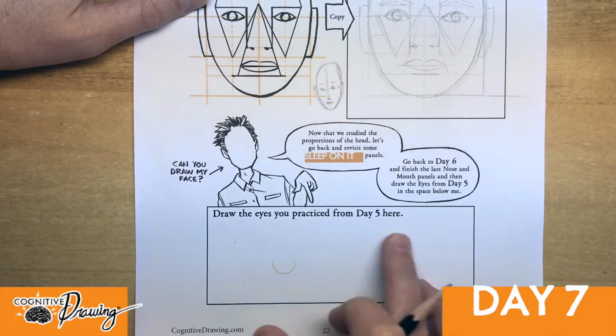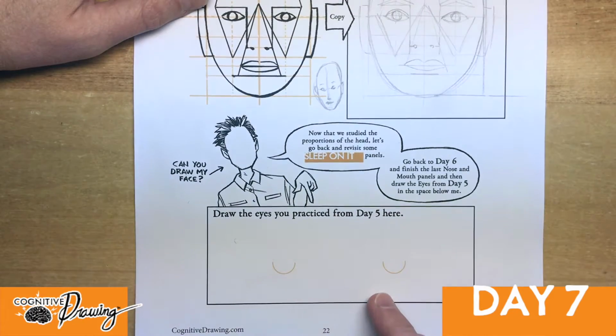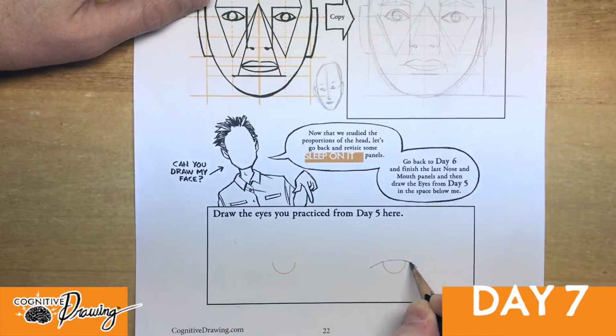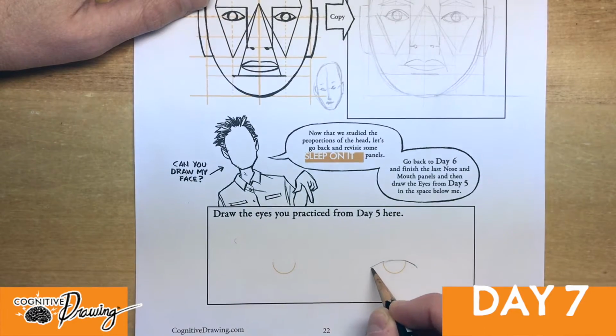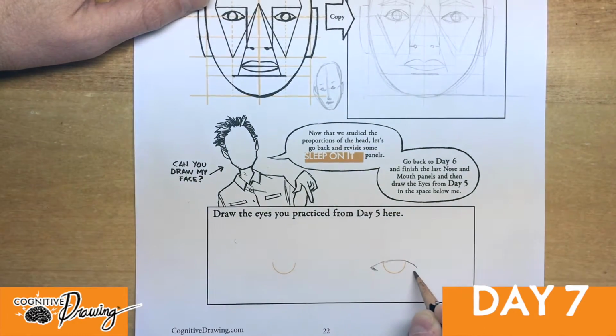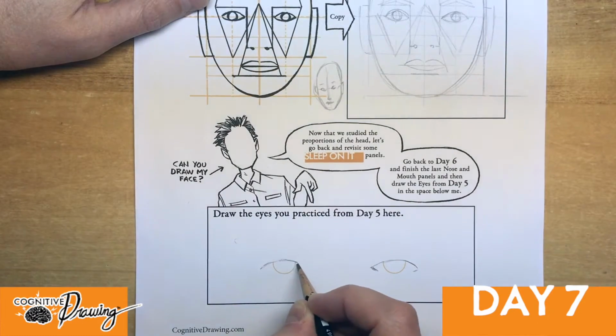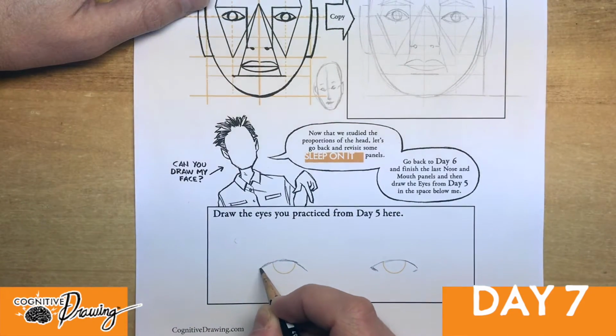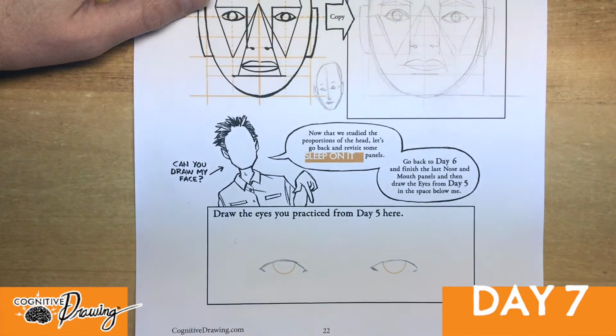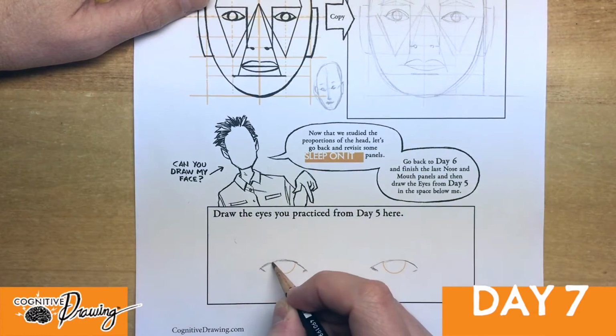What I would suggest is try to do it from memory and then look at the reference and correct it from the reference. Let's just try this. I'm going to try to do it from memory. Now, I remember these eyes, they were really closed, and they had practically no bottom line.